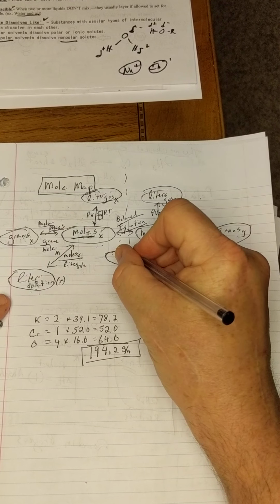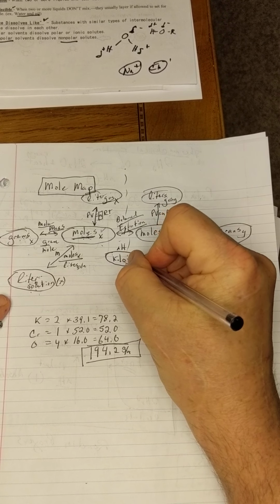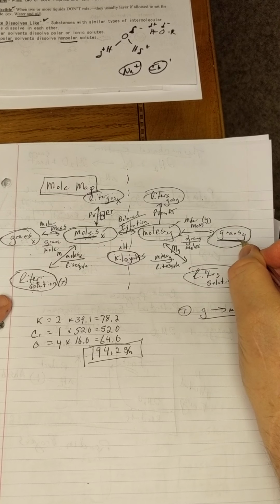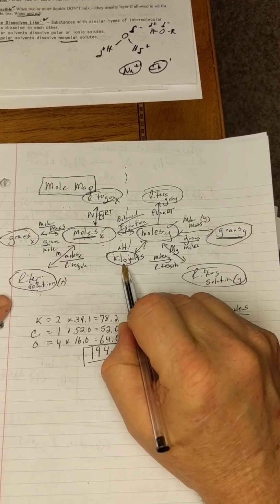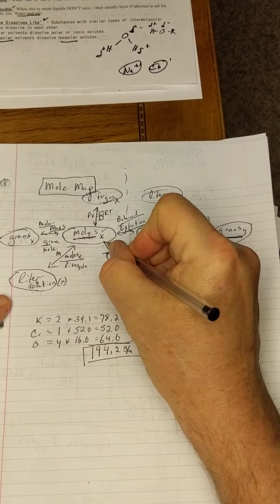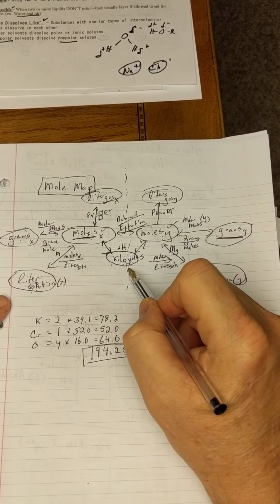This is going to be your delta H in kilojoules. So now you can go from grams of one substance and convert to kJs, from moles to kJs. Or you can go from a different substance and find your amount of kJs. So heat links these two in your mole map.